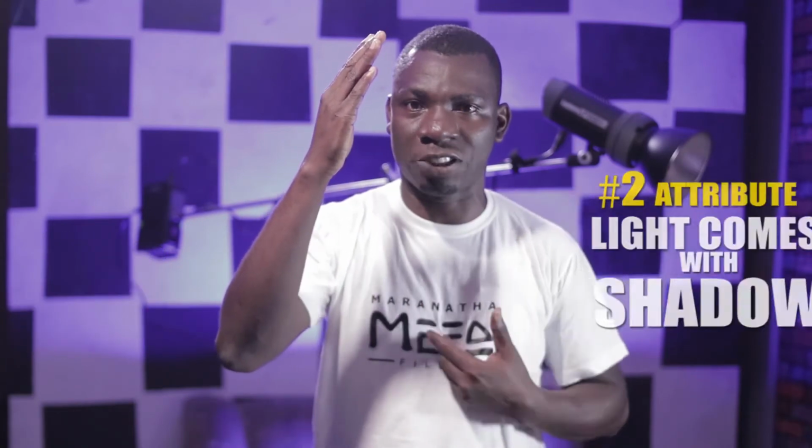Take, for example, as I raise up my hand, you can see a shadow on my chest. There is a light that is shining onto my hand, and the product of that light is this shadow. So every light source comes with its own shadow. But how you manage the light and manage the shadow is what makes you a good gaffer.